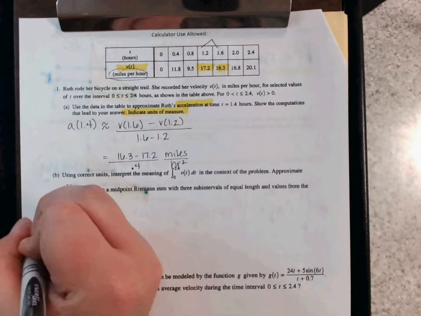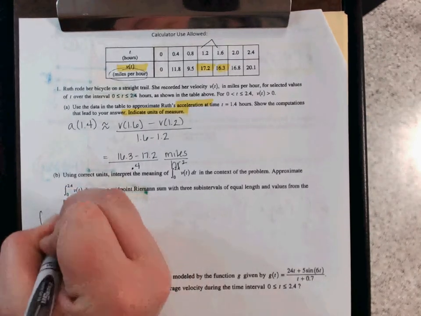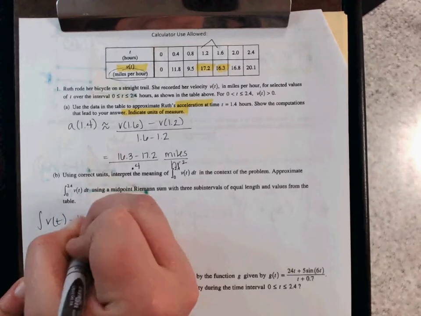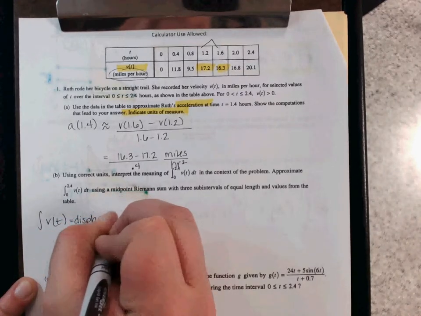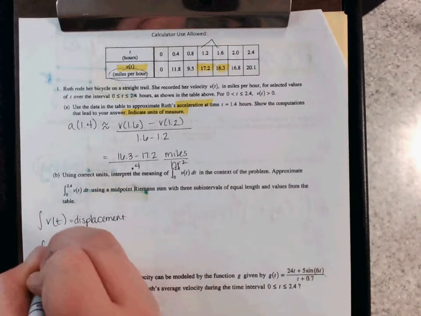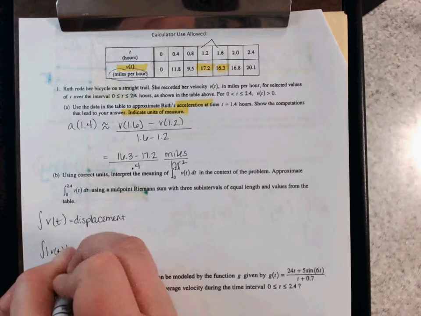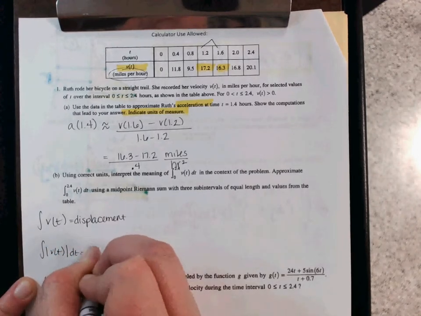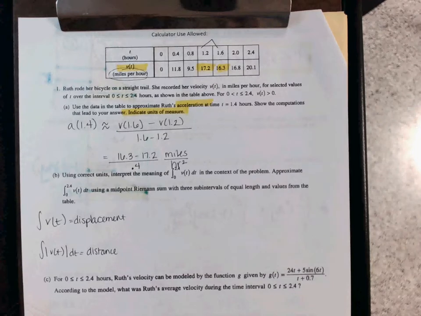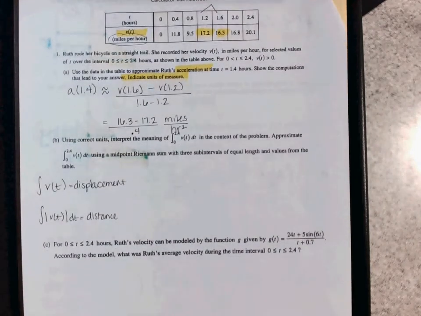If it doesn't have absolute value, it's displacement. And if it's like this, that's distance traveled. So you have to remember that if they didn't put bars around it, even though you want to say distance, you have to say displacement. Because a normal integral can be negative, just like displacement can be negative.